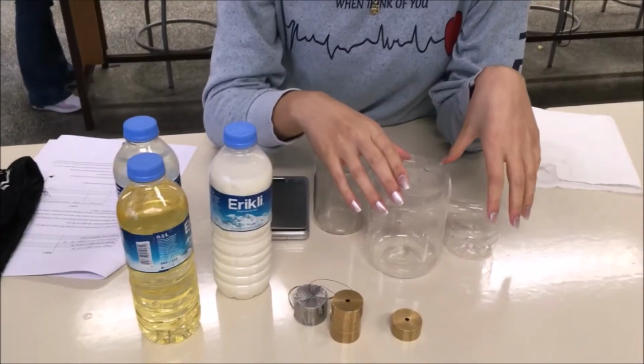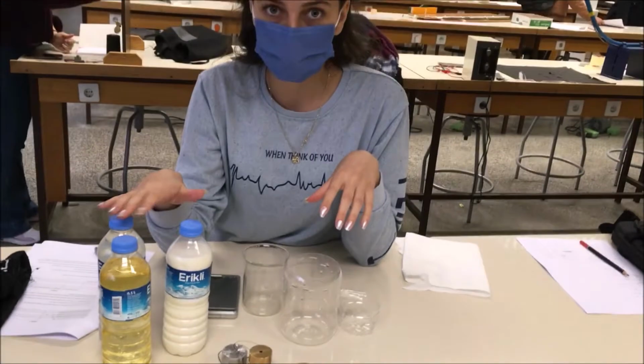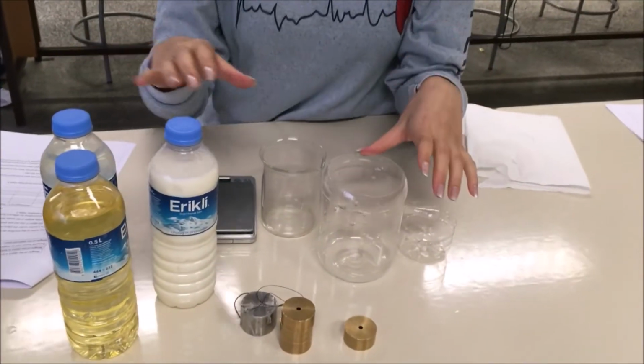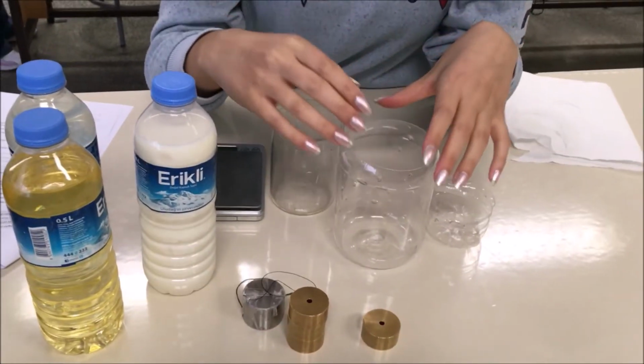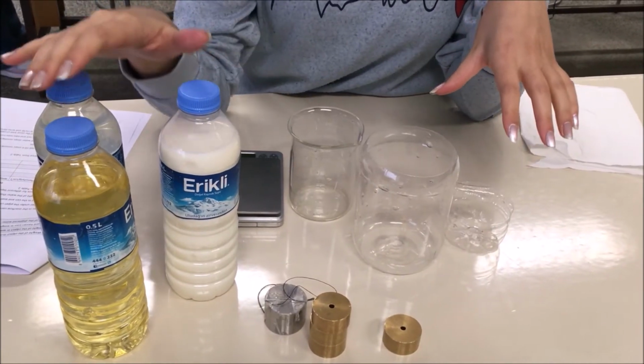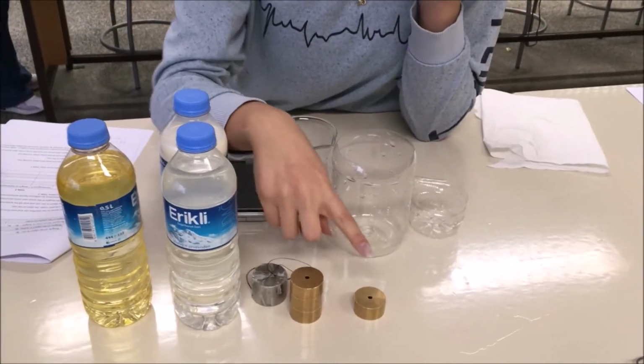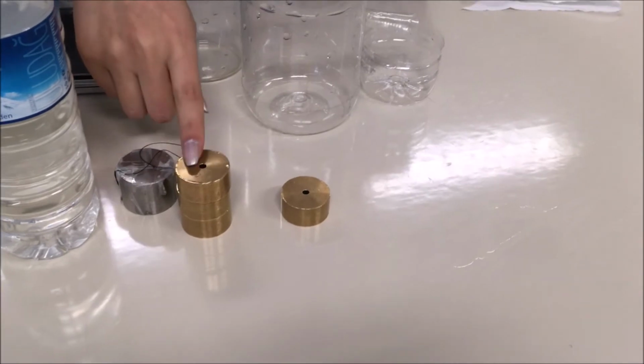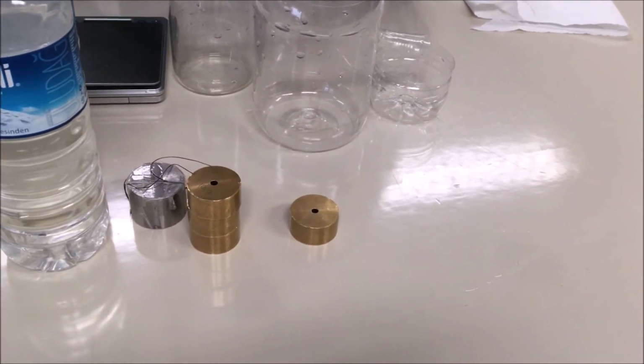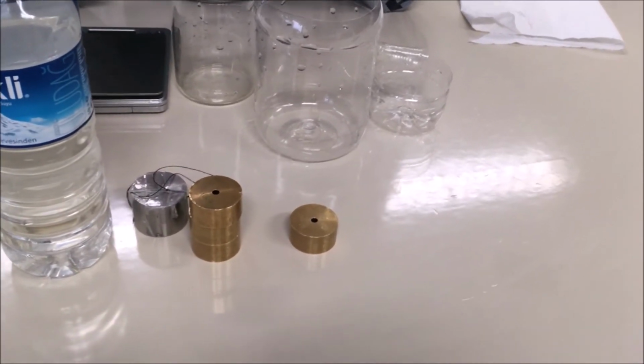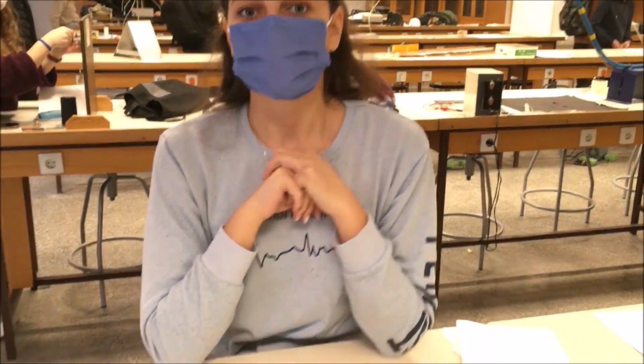Next, I will use this principle to find the buoyant forces for liquids with different densities, and will prove that the higher the density of the liquid is, the larger the buoyant force of the liquid will be. On the other hand, I will perform the Archimedes principle with objects of different volumes in the same liquid, water in this case, and prove that the larger the volume of the object immersed, the larger the buoyant force is.